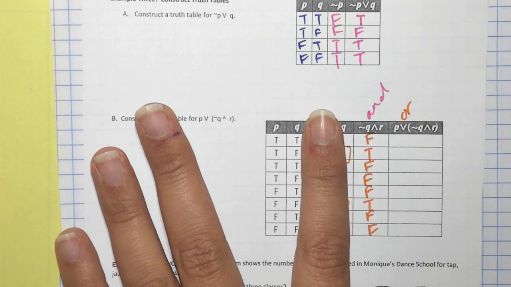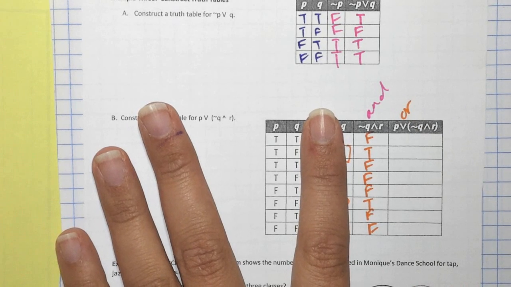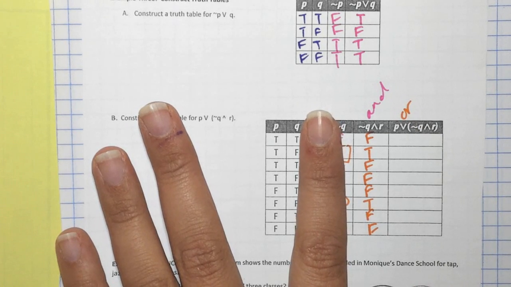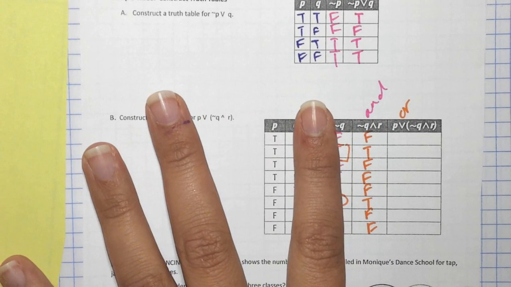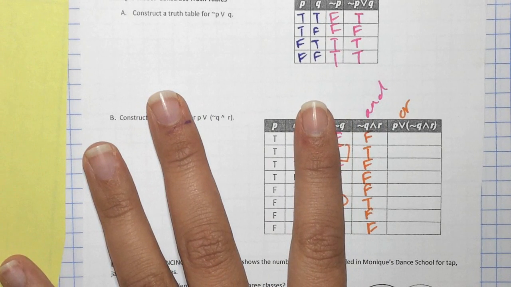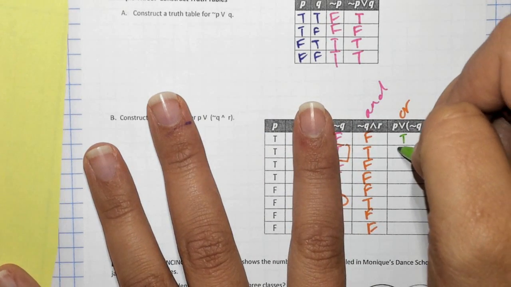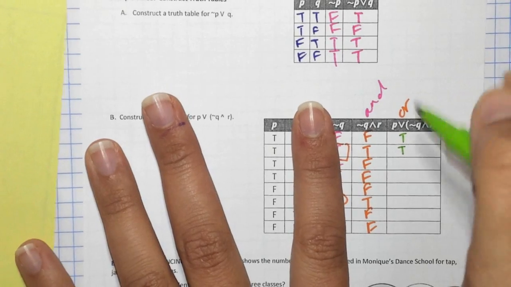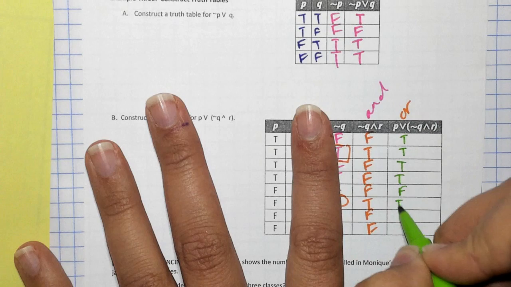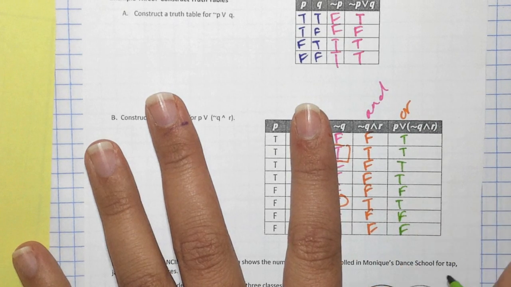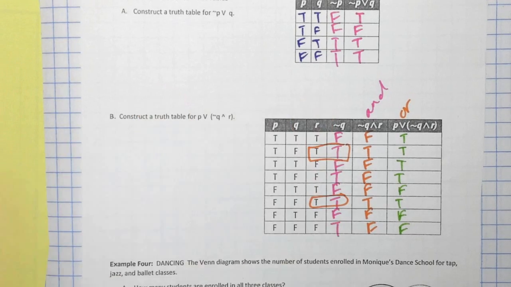Cover up everything that is not in this description. Does yours match mine? Yay!